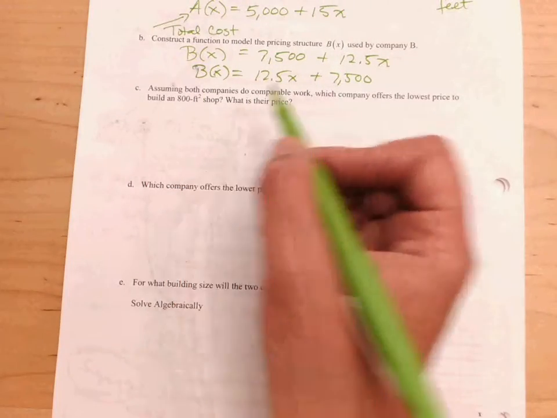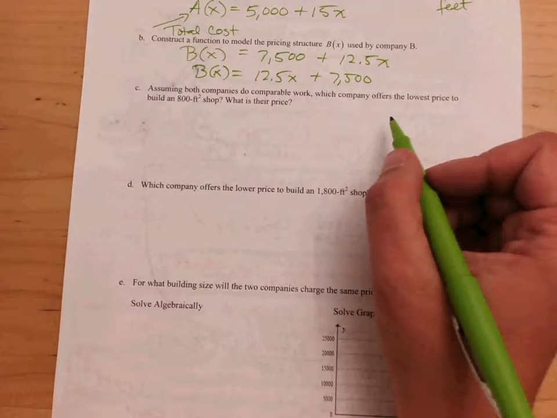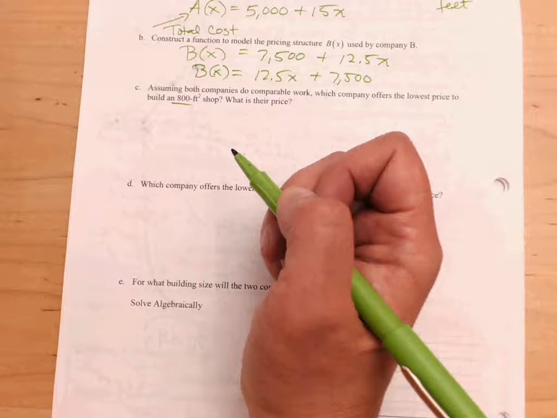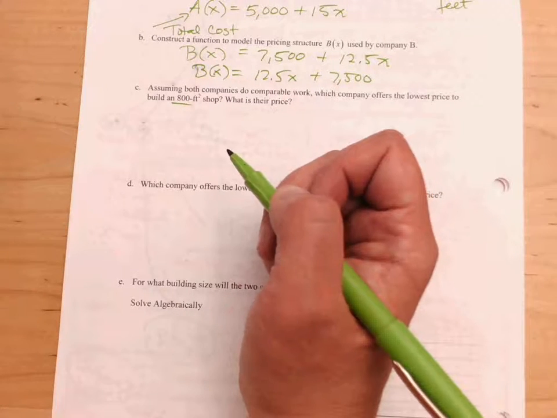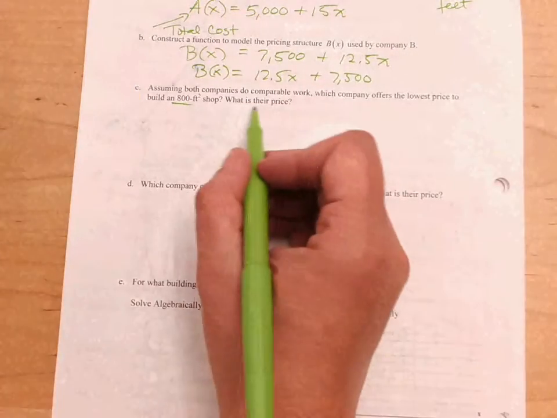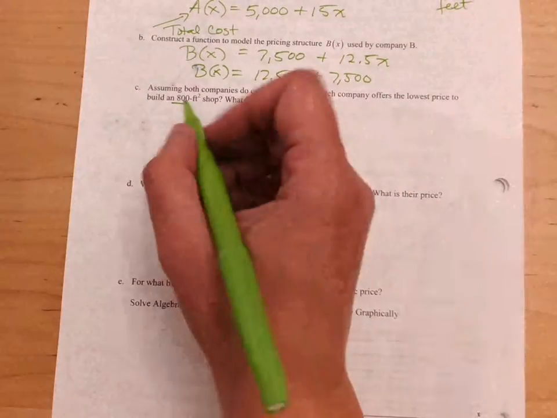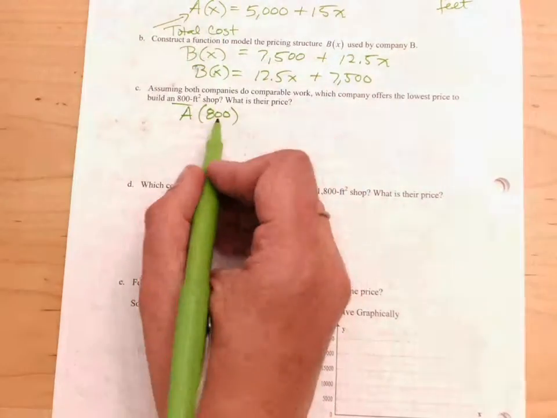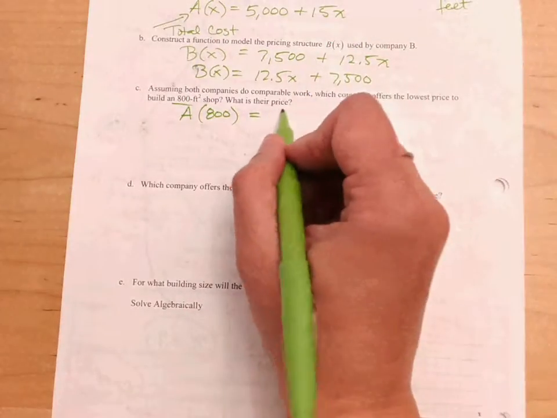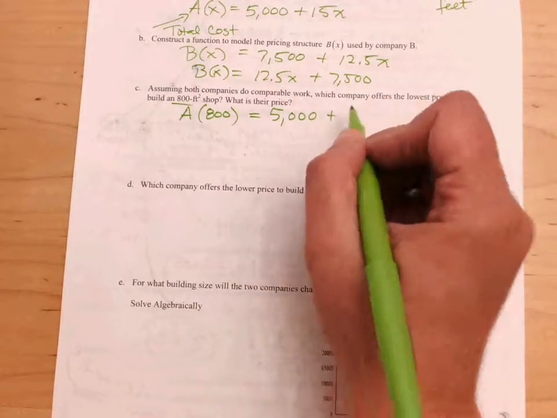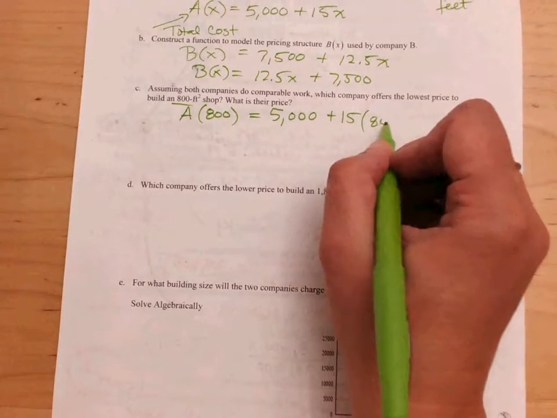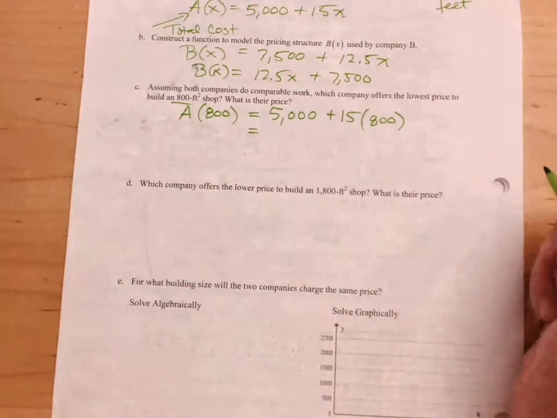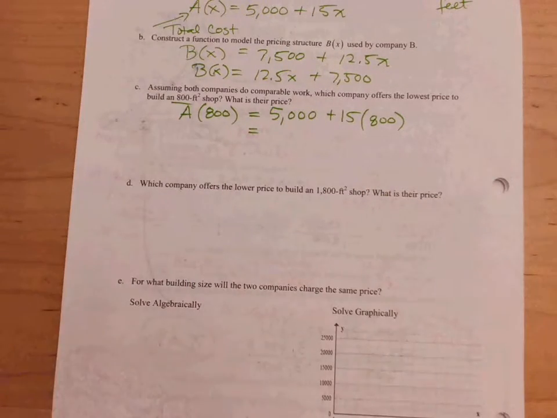Assuming both companies do comparable work, which company offers the lowest price for an 800 square foot shop? I'm saying shop, but I was saying house. They're saying shop. Okay, what is the price? So we go A of 800. Now when we change the X to 800, we change the X here. 5,000 plus 15 times 800. $15 for every square foot plus the 5,000. How much does it cost for company A to build your shop?